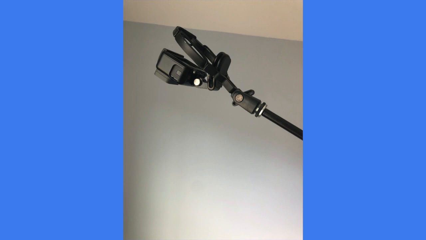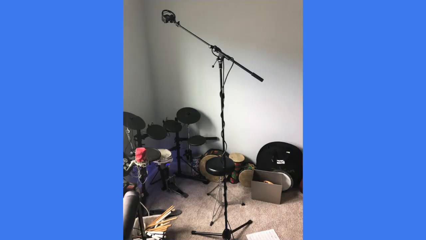I'll put that on screen right now. That is the little thing that the GoPro is attached to. It's got a clip that's meant for a hat, and that clip is attached to a shock mount for an old microphone that I have, and that whole contraption is on the microphone stand. It's really not a great solution, but it's what it is.